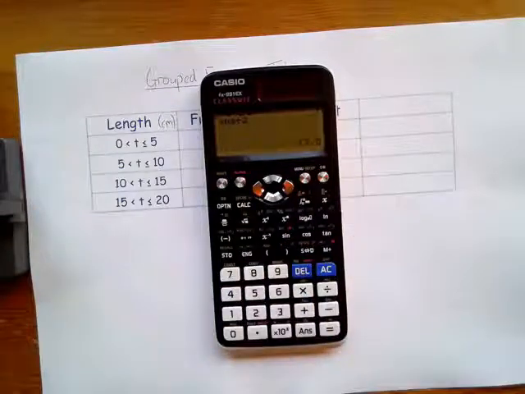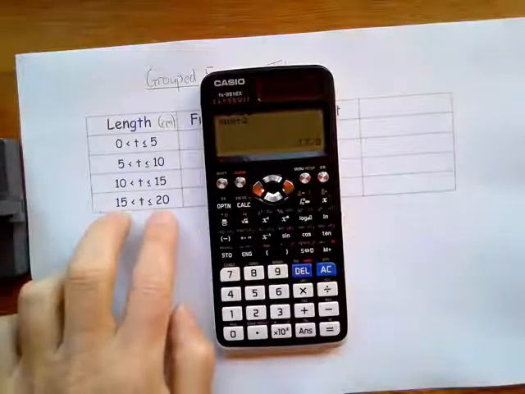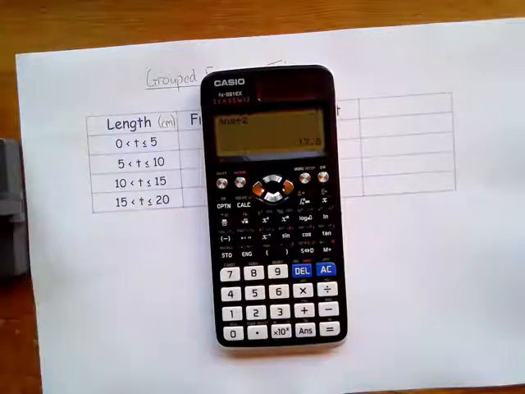And that will give me what the middle is, 17.5. It's like kind of finding the mean of 2 values. Add them together and then divide by 2.